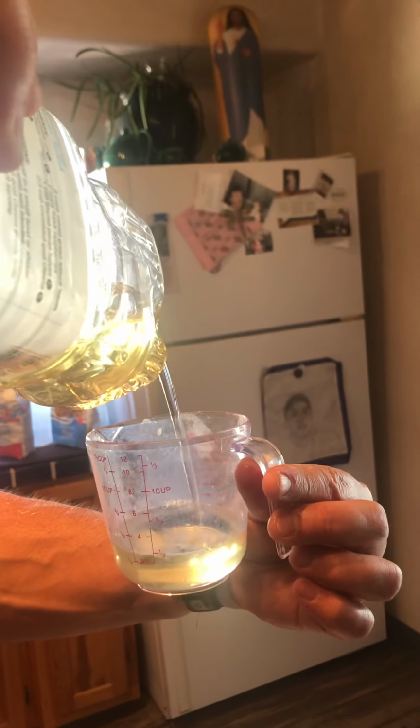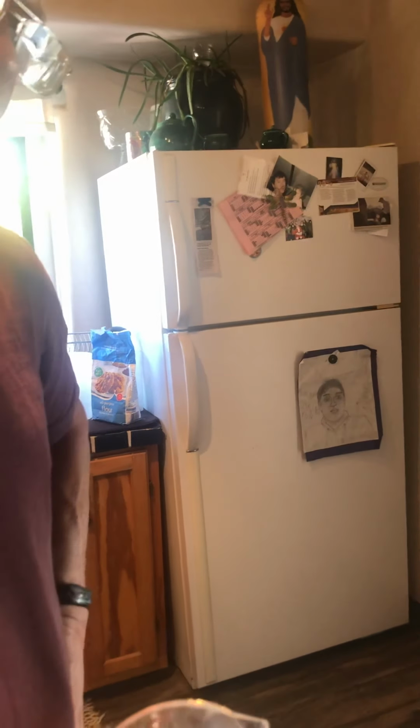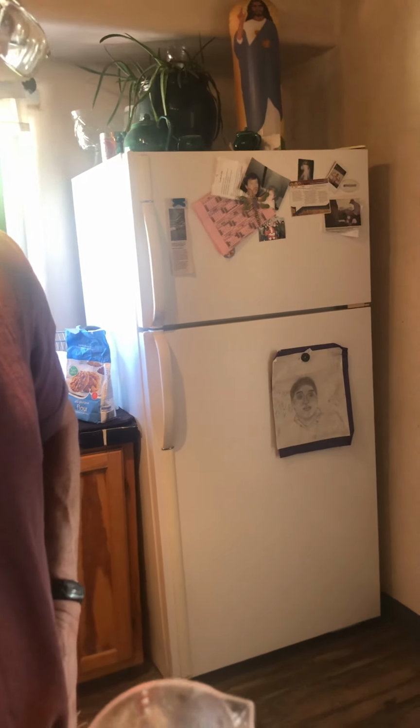So we used 1/2 cup of milk, and then we used 1/2 cup of oil. So when you add 1/2 and 1/2, that equals one full cup. Oil and milk together is 1 cup. Yeah, that's right, 1 cup.